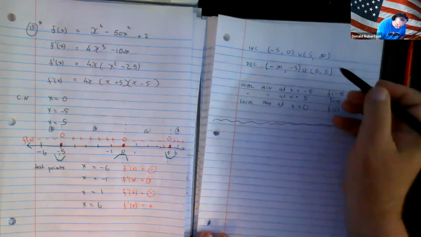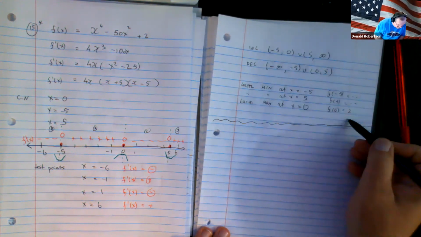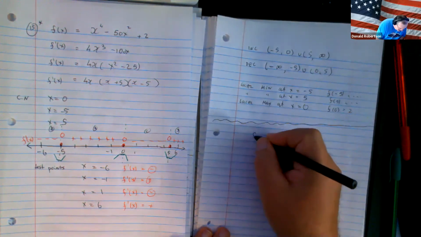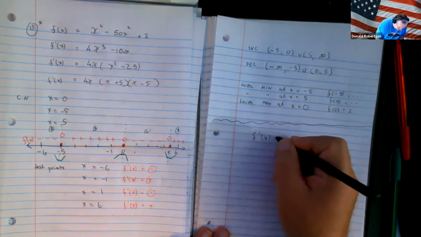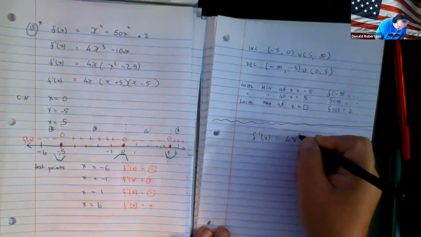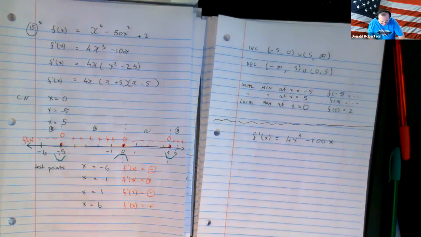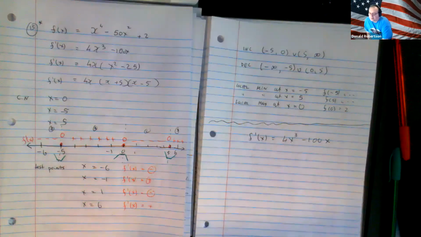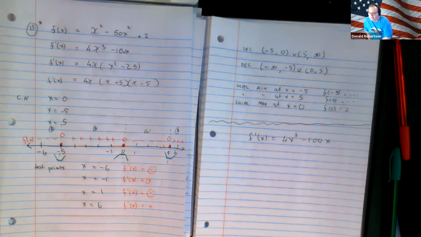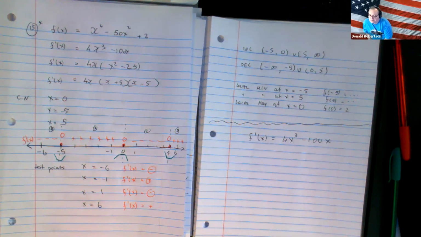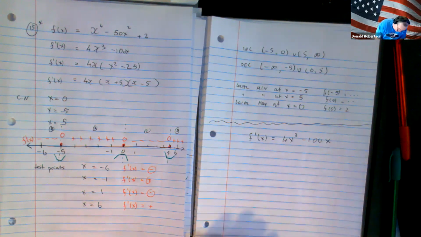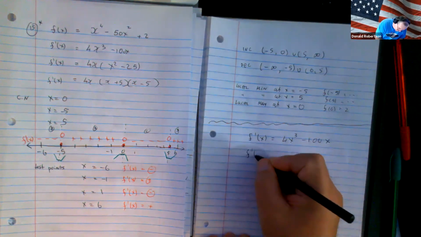So I've got increasing, decreasing, local max and mins. Now, here is the first derivative. I'm now going to find concave up and concave down. To do that, I need to know what the second derivative is.